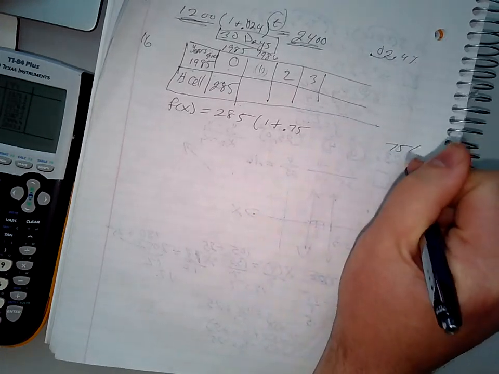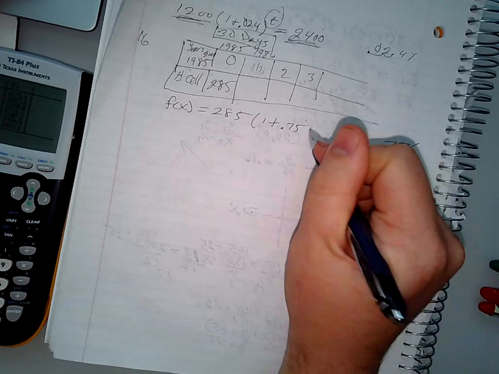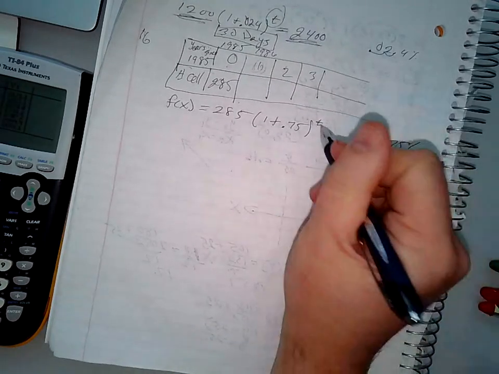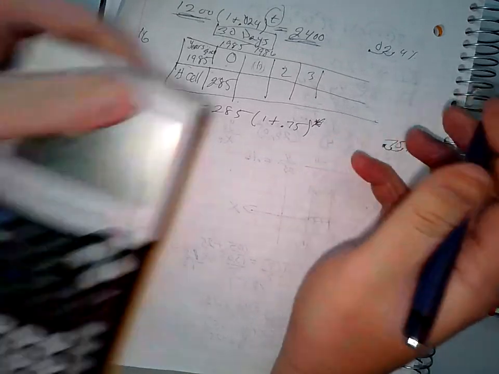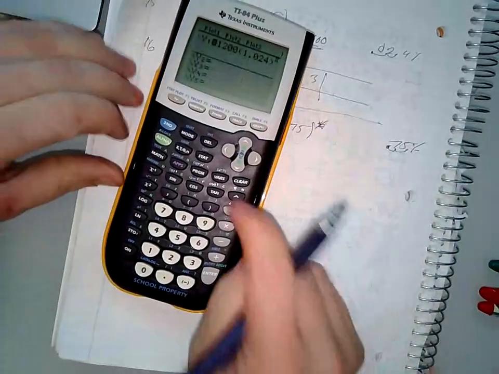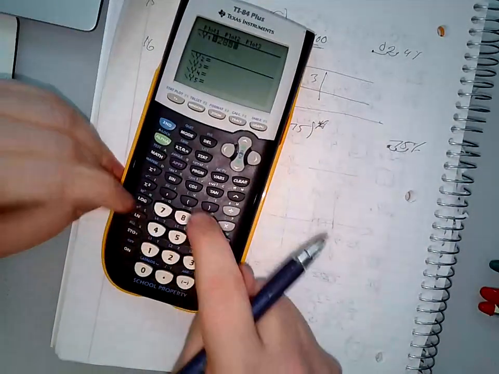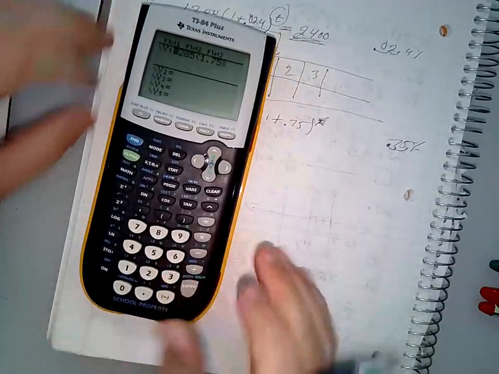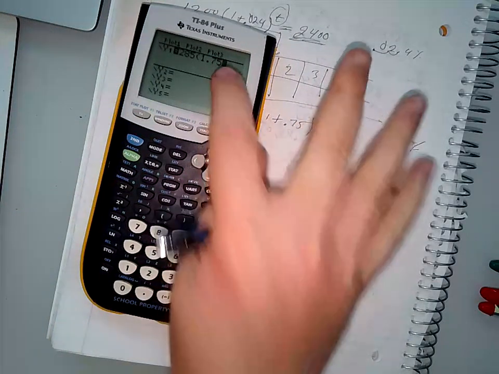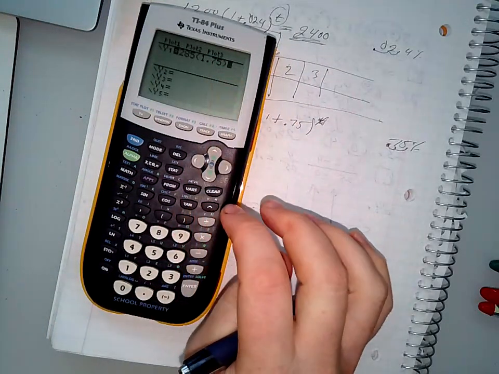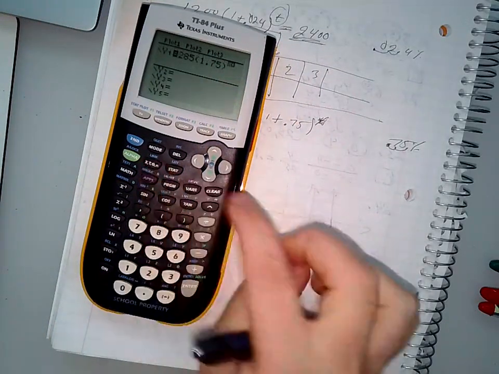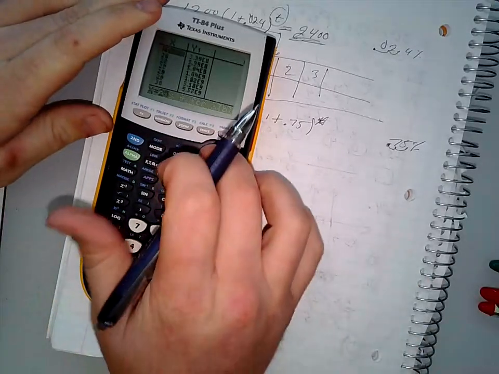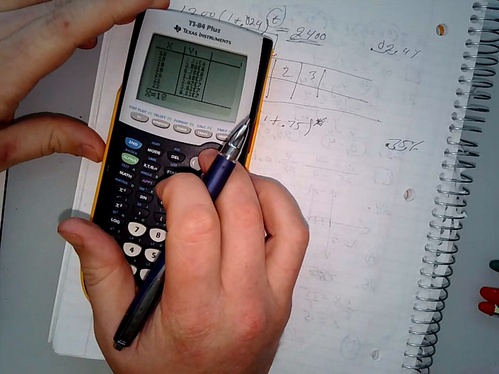That's what 75% is, to the power of t, or time, or x, if you're about to type it in your calculator. So y equals 285 times 1.75. That's a very drastic increase. It's going to almost double, right? And then to the power of x. So we look at our table to fill this out.